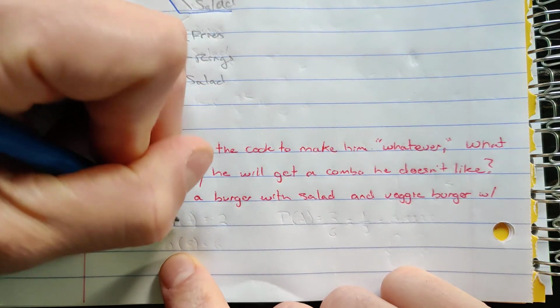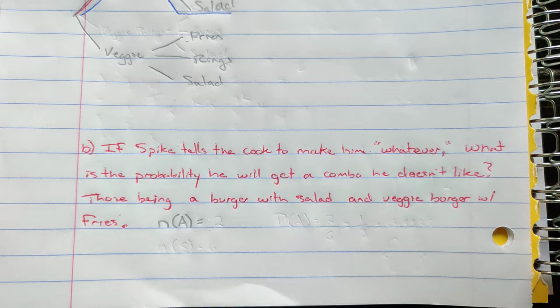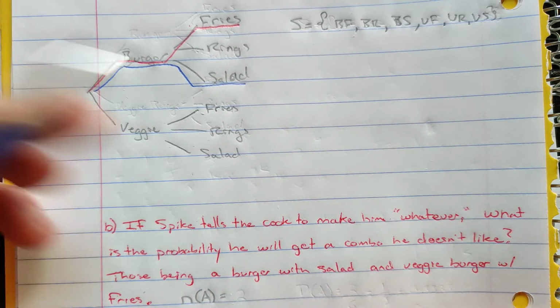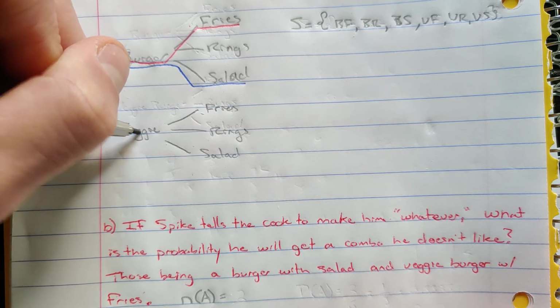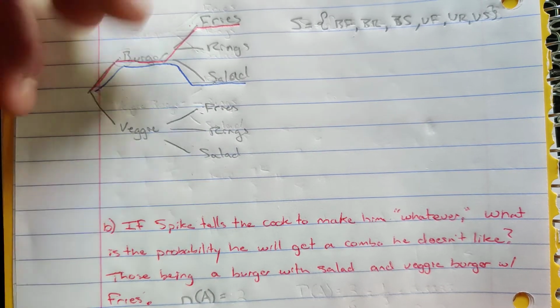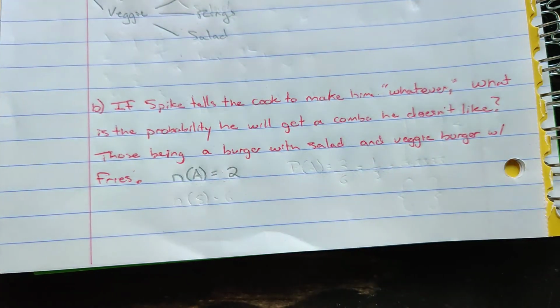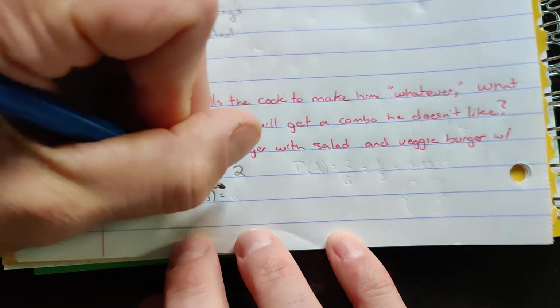Well, the possible events here are either the burger with salad, and the other possible event is a veggie burger with fries. So there's 2 possible events of him getting something he doesn't like. There's 2 outcomes, and the sample space has a total of 6 items.